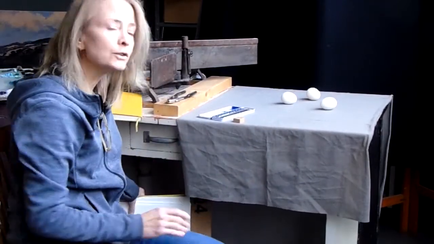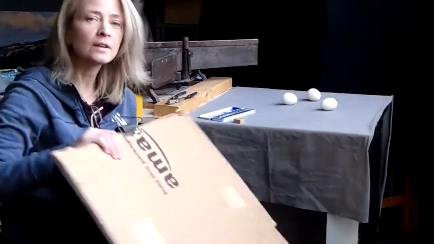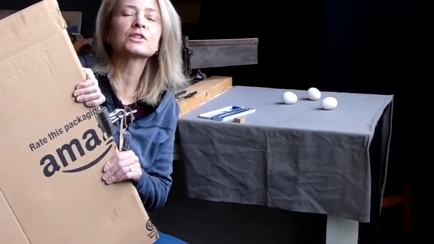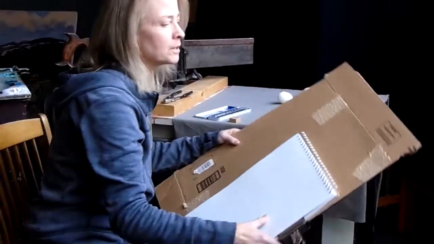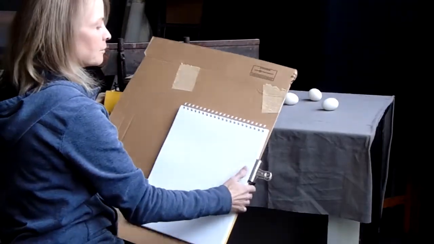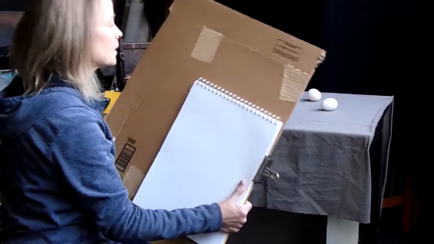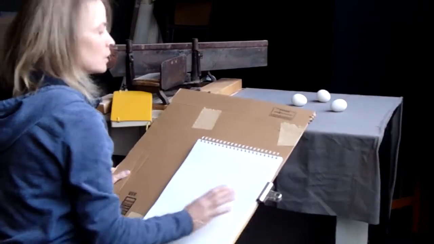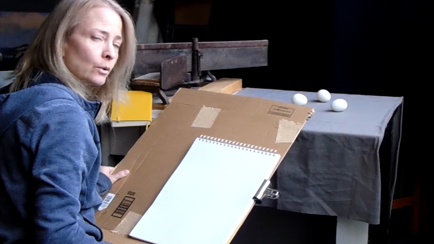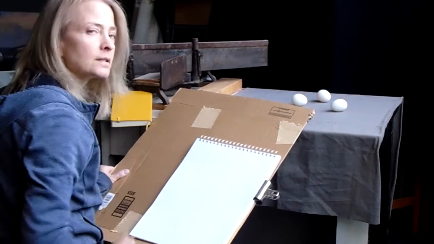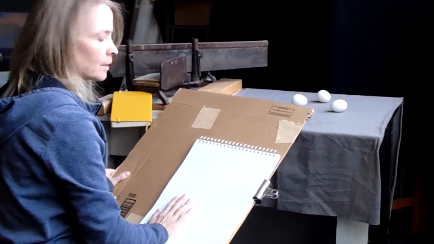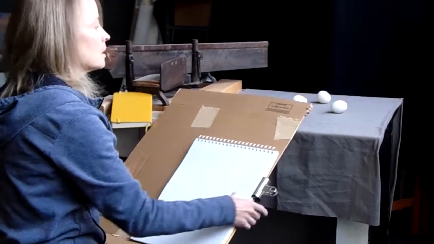So if you do not have a drawing board, you may use an Amazon box, okay? So here I've just folded an Amazon box, I've opened it, folded it, and then I've put my pad on it. And then you can lean your board or your Amazon box against the table that you're working on and put your pad on it so that you can work. Okay?